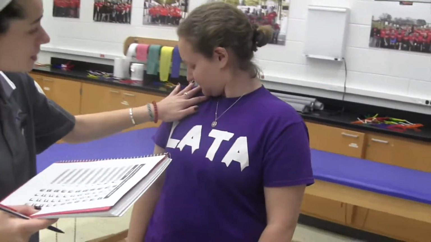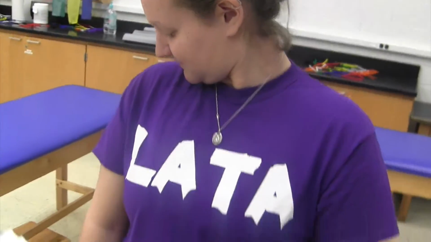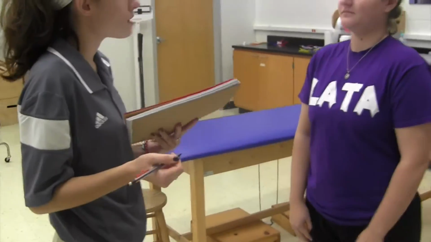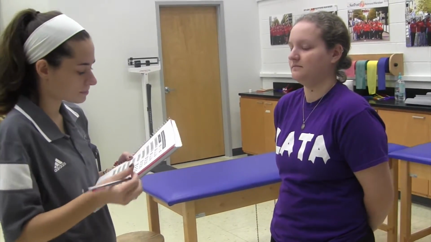And then can you do the same thing for your right side? And again, she's not able to get her chin to her clavicle. And did that cause any pain? No. Then again, it would be dysfunctional, non-painful.